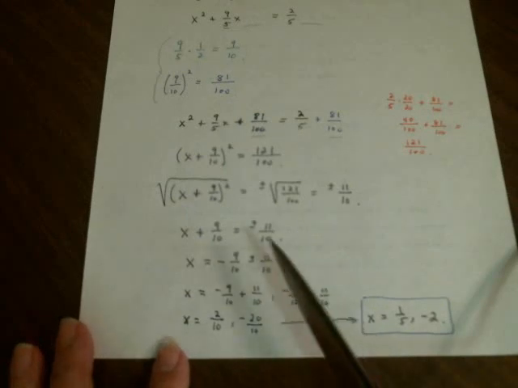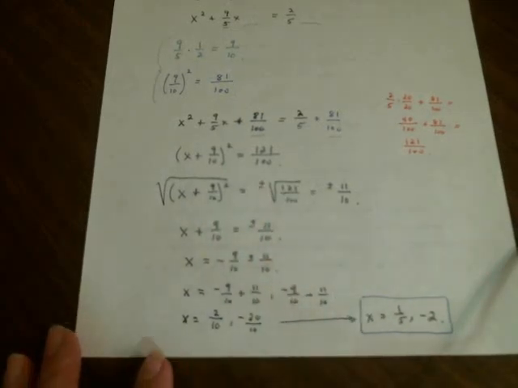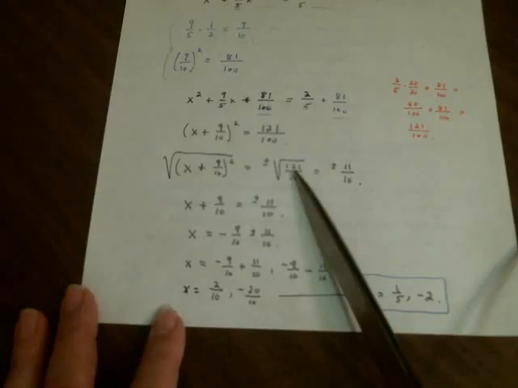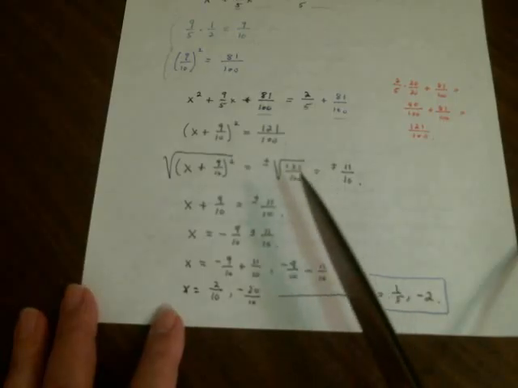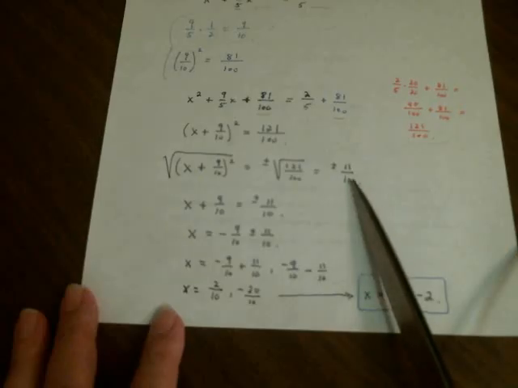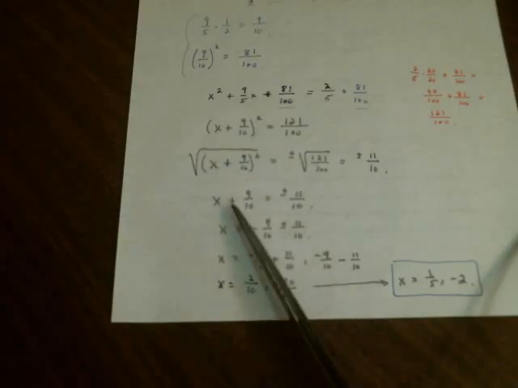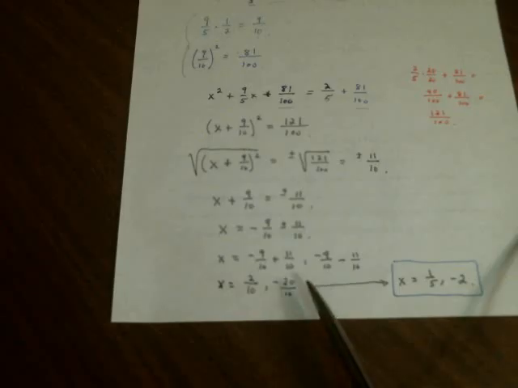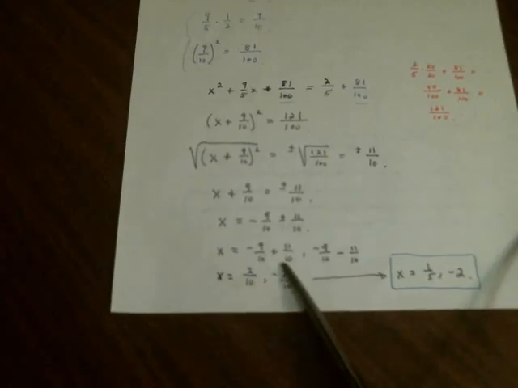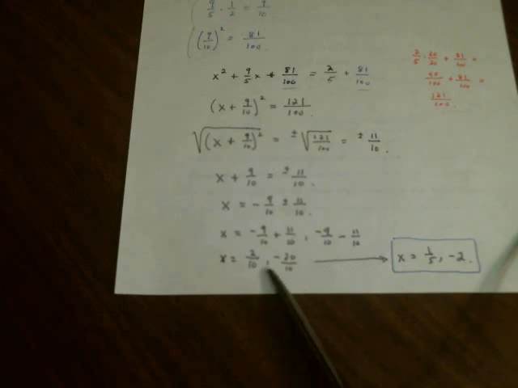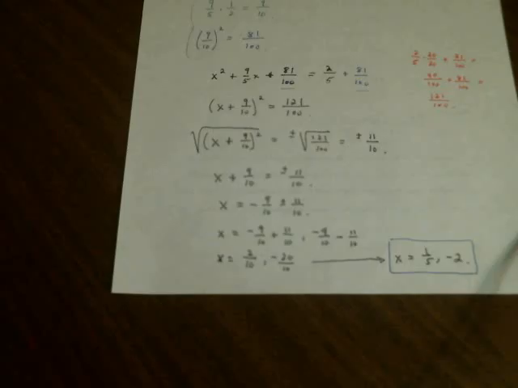Everything is tidy. Take the square root of both sides. Don't forget the plus minus. It turns out that 121 is itself a perfect square. It is equal to 11 squared. And of course, 100 is equal to 10 squared. So the numbers can be reduced or simplified there. And the rest is just subtracting 9/10 from both sides. And let's see, was there anything else very fancy here? Not really. I combined like terms, I suppose. The fractions here have the same denominator, so I just continued simplifying that down to the final answers of 1/5 and -2.